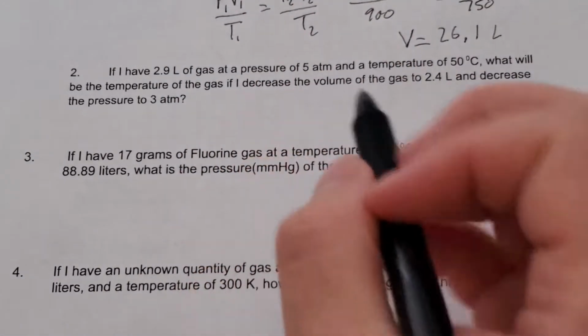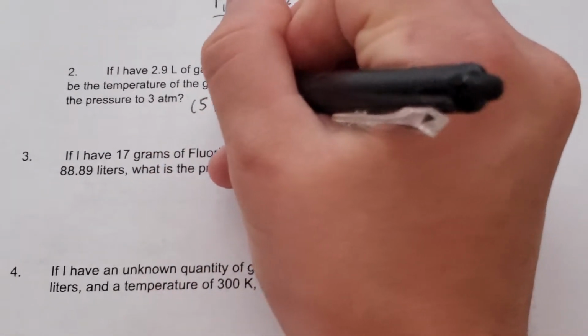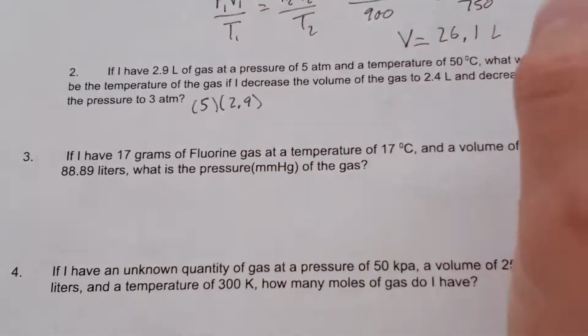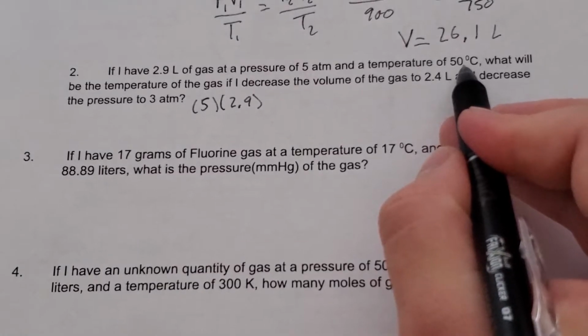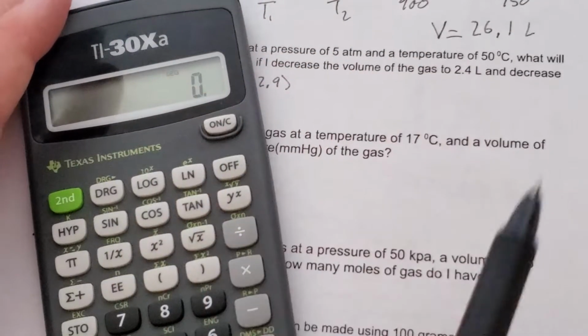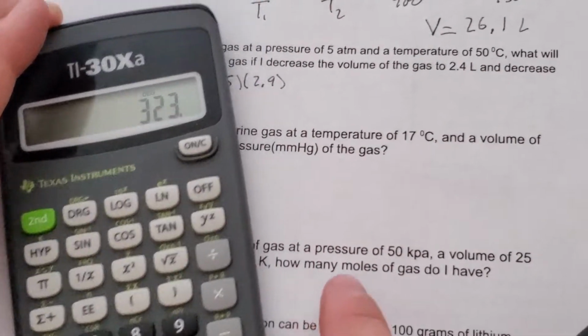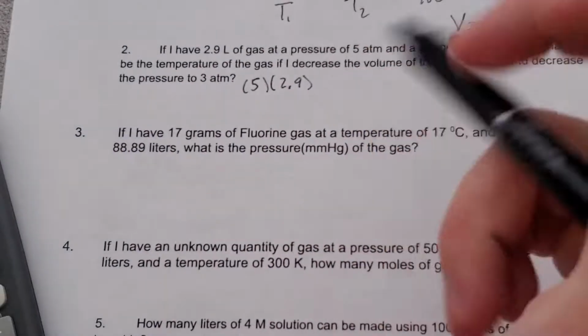So we start off with 5 atmospheres. I'm going to go ahead and write that down for my initial pressure. Volume is 2.9. Our temperature is 50 degrees Celsius. We need to get that into Kelvin: 273 plus 50. This is 323 degrees Kelvin.